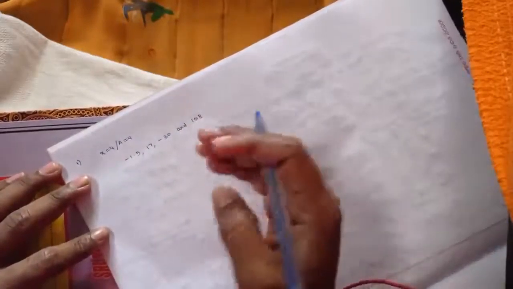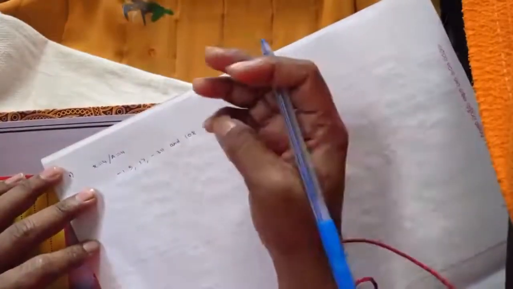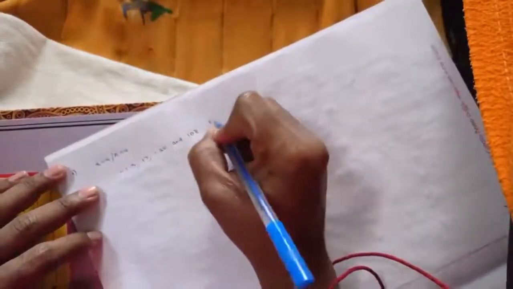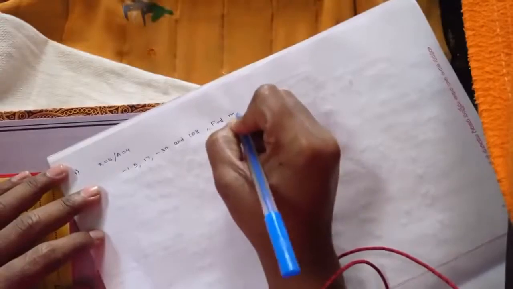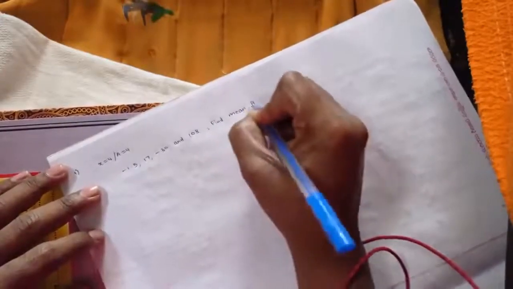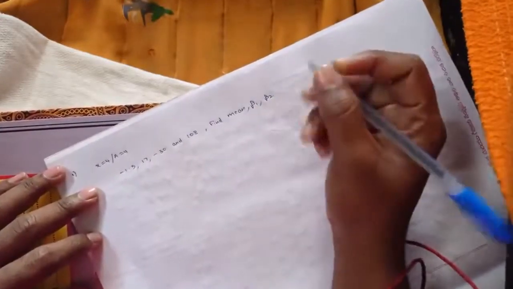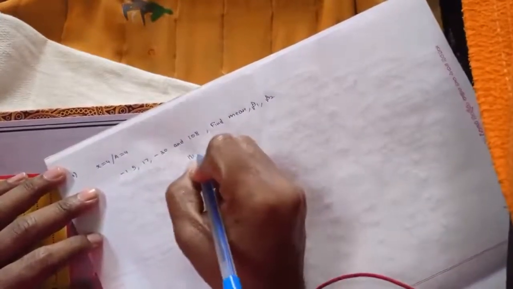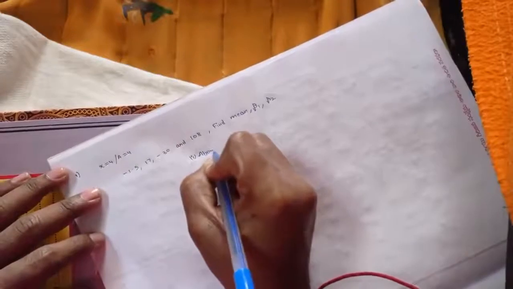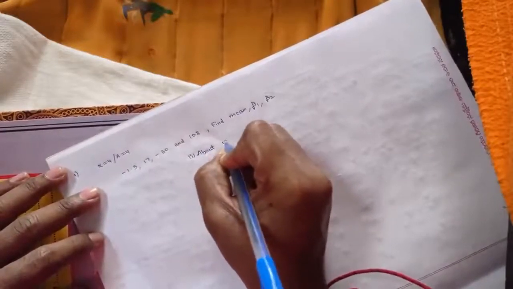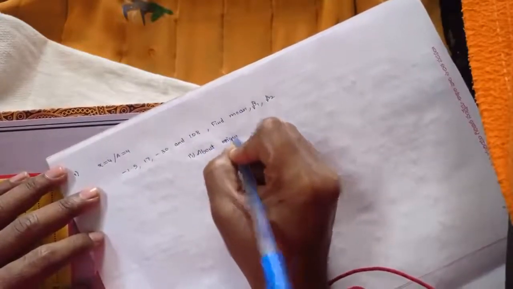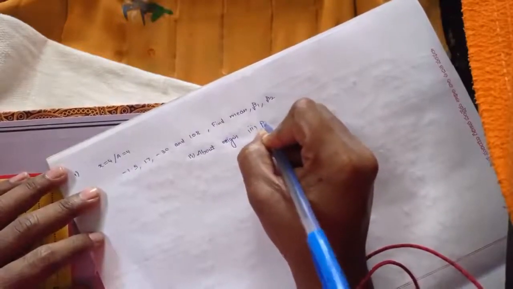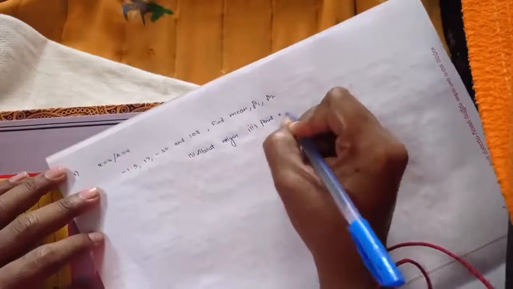And we need to find the moments. We need to find the mean as well as beta 1 and beta 2. Also we should find the mean and beta 1 about origin, as well as at the point x is equal to 2.